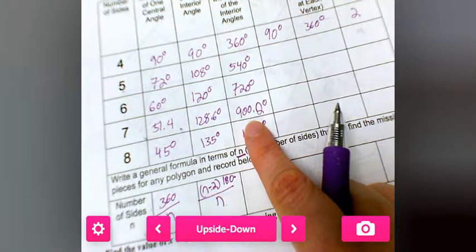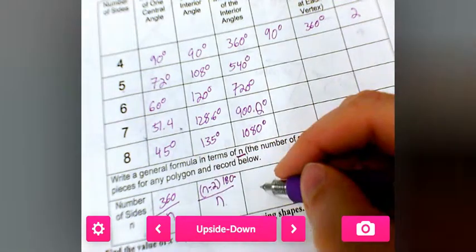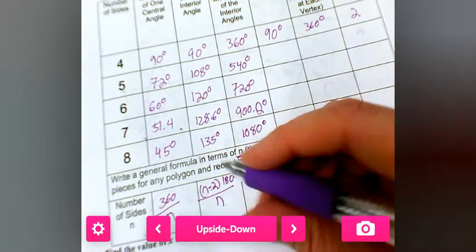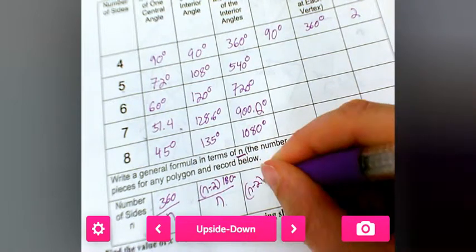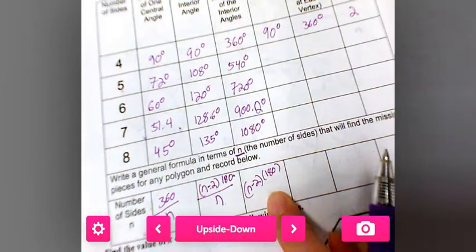900.2 degrees. If you don't know this, this is awesome. It's almost the exact same formula. You just don't divide it by the number of sides. You just go n minus 2 times 180. That gives you your answer, n minus 2 times 180.